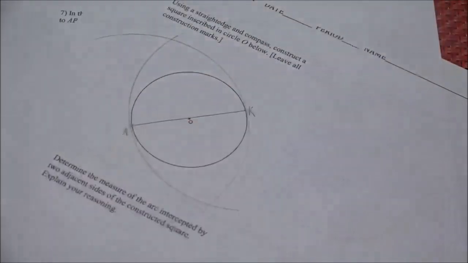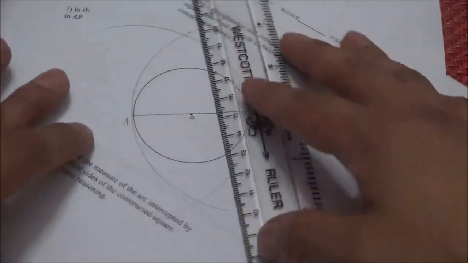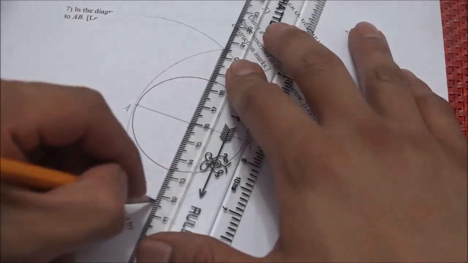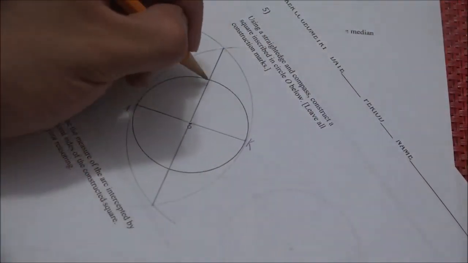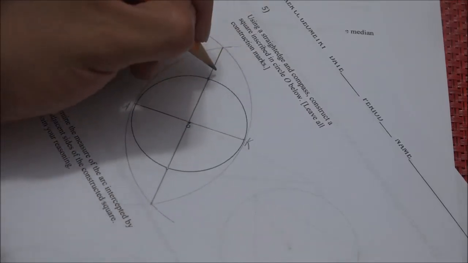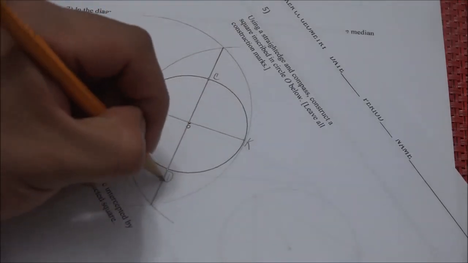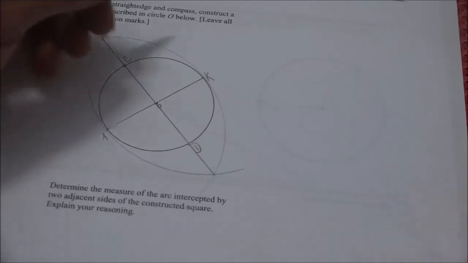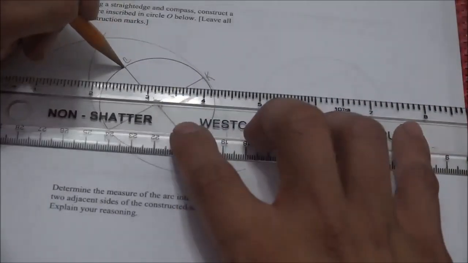And now, connect points of intersection. Now, label the points where the perpendicular bisector touches the circle, C, D, whatever. And now, we are just going to connect the points.